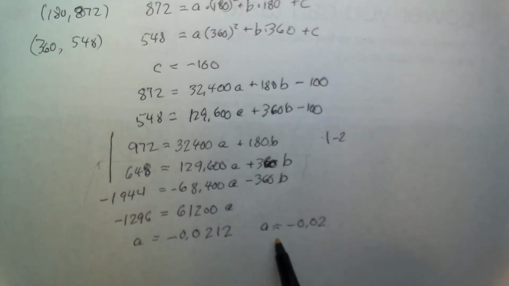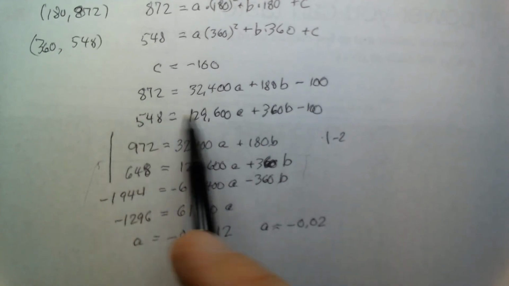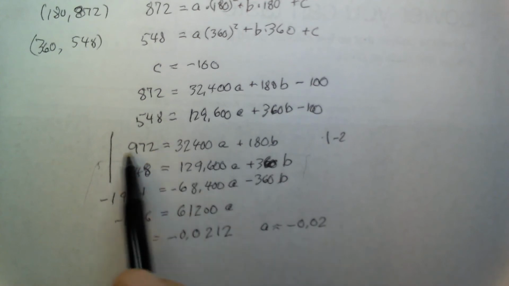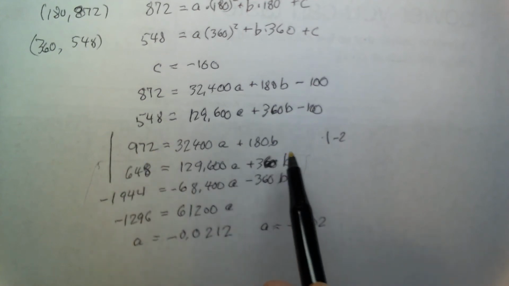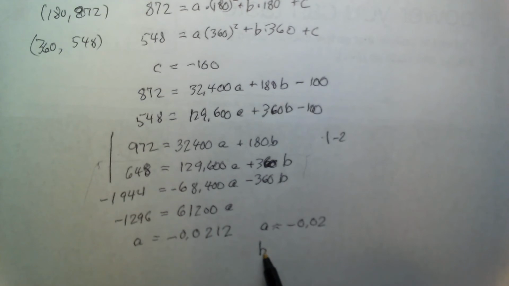When we substitute this value for A in any one of these equations, maybe this equation here, because the numbers are smaller, we find that B equals 9.